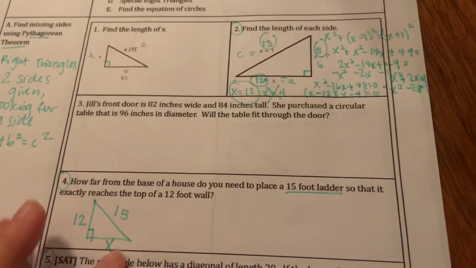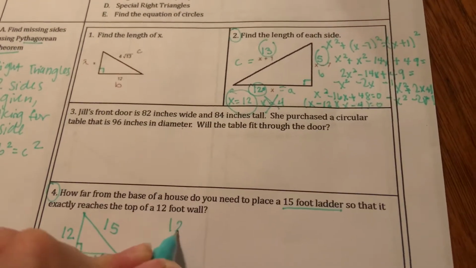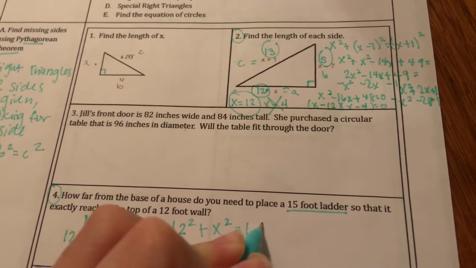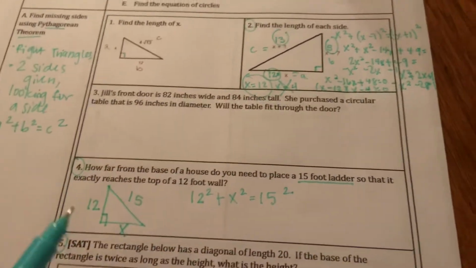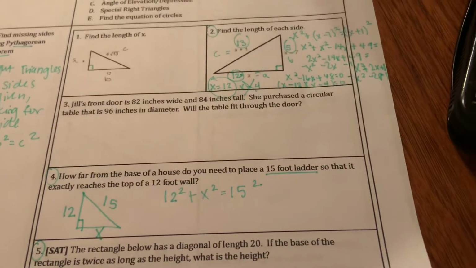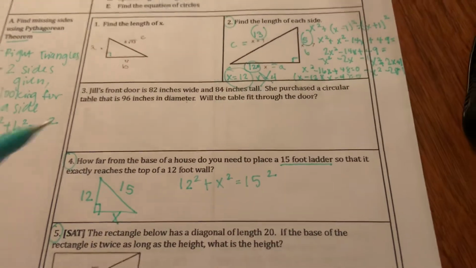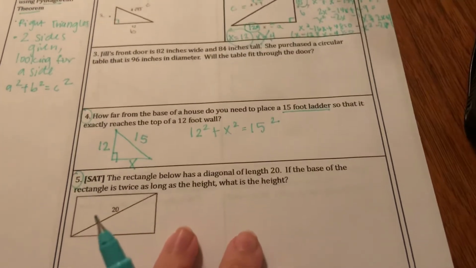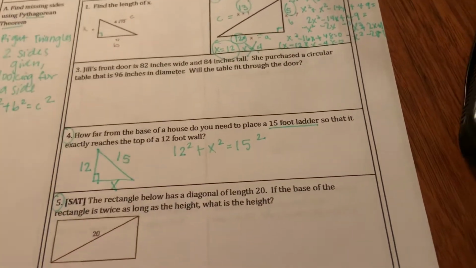So now I've got two sides. I'm looking for a third. So I can use the Pythagorean theorem. 12 squared plus x squared equals 15 squared. And then you can go on to solve this. You can check the answer key for that one. Just make sure you're setting these up correctly based on that word problem. Okay, and then you'll just keep solving for x, and that will be your answer there.